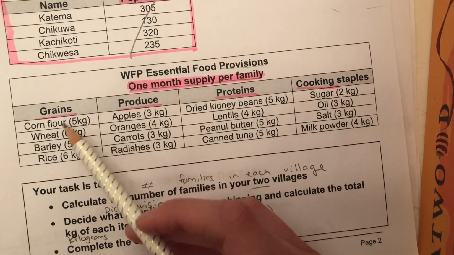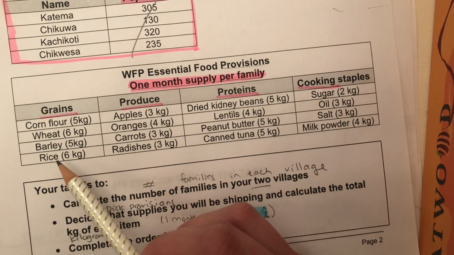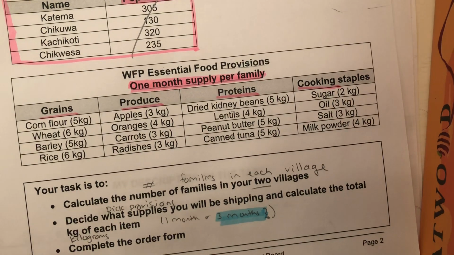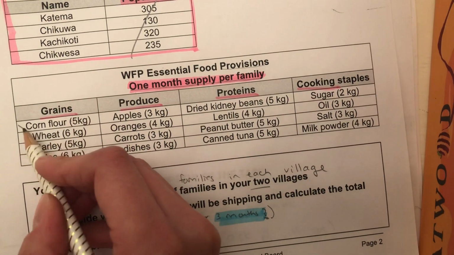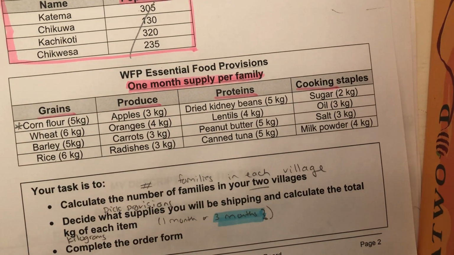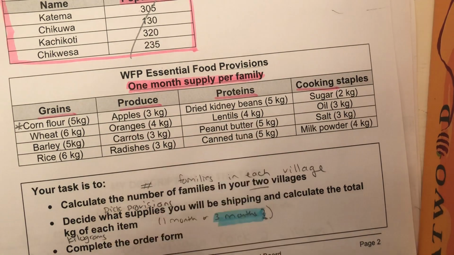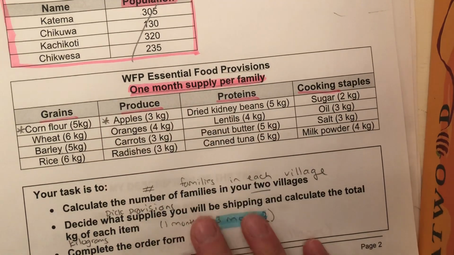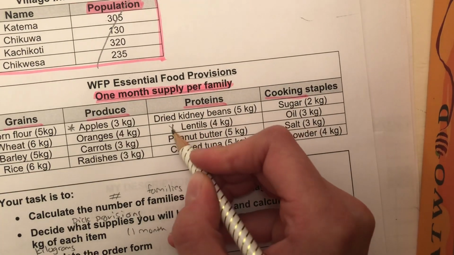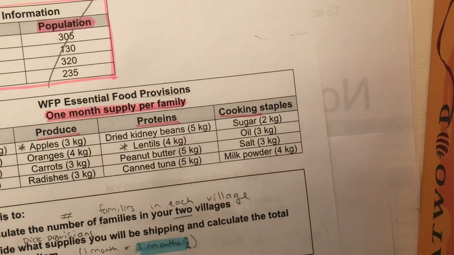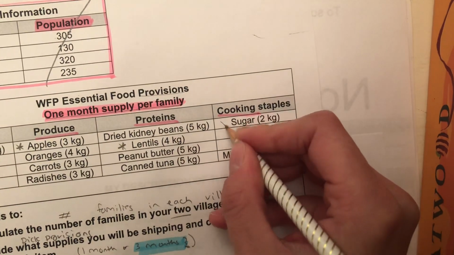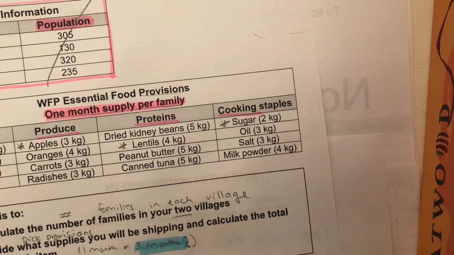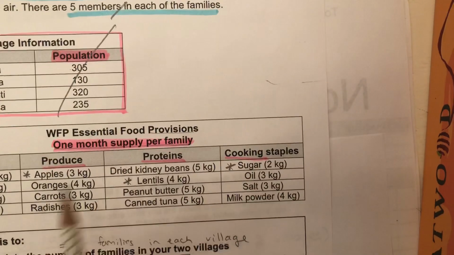So I can either send corn flour here or barley. You might change your mind, you might do a different combination, but for me, this is how I'm going to try it. I'm going to do corn flour. Then from produce, I have apples, carrots, and radishes. I don't really like radishes. I love apples. From proteins, lentils weighs the least. And for the cooking staples, sugar weighs the least. So I'm going to pick those that weigh the least, so that way I stay under my 50 kilogram weight.